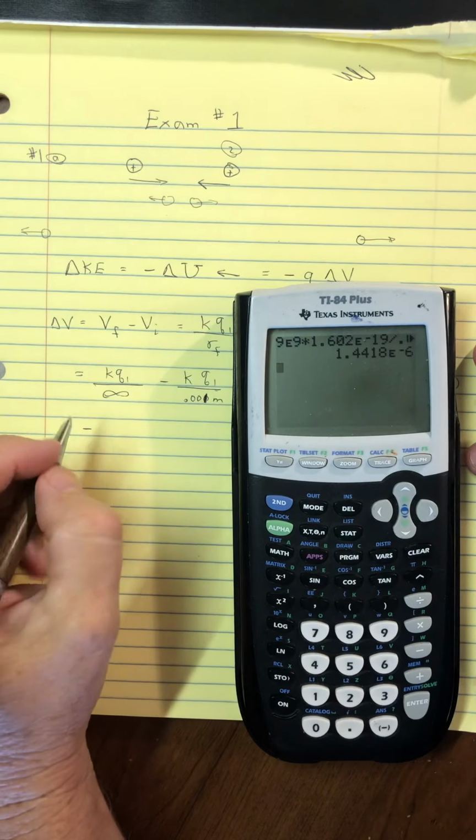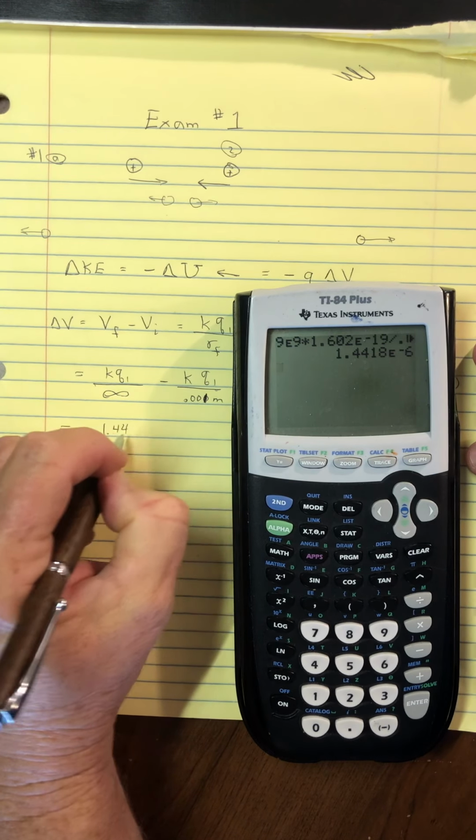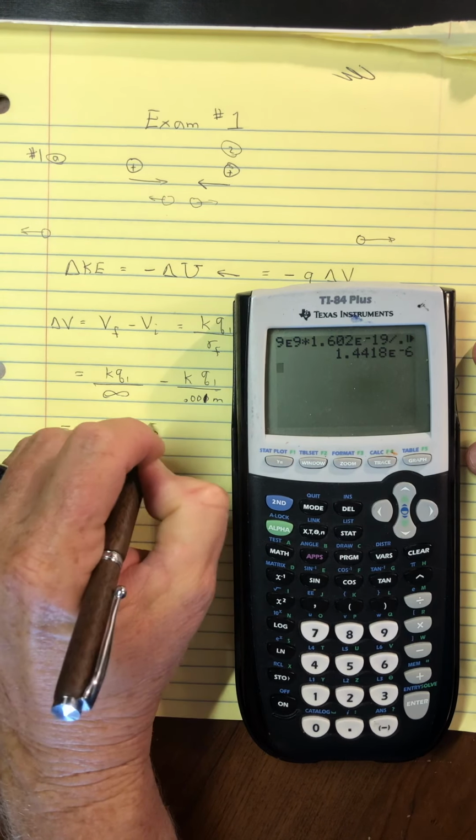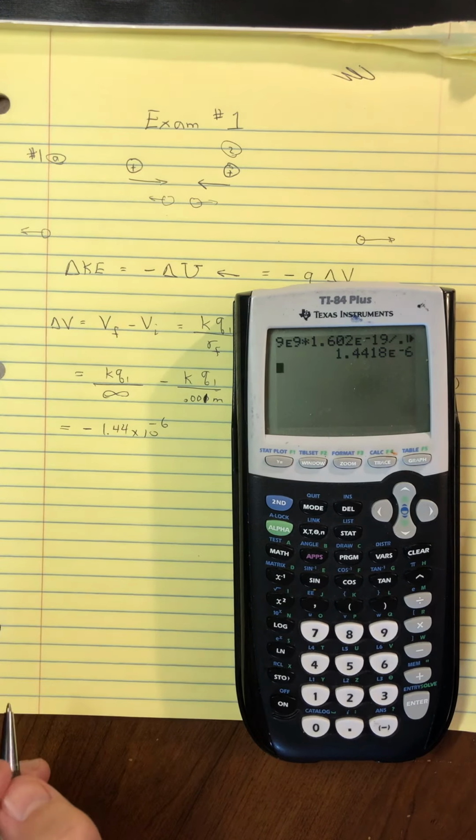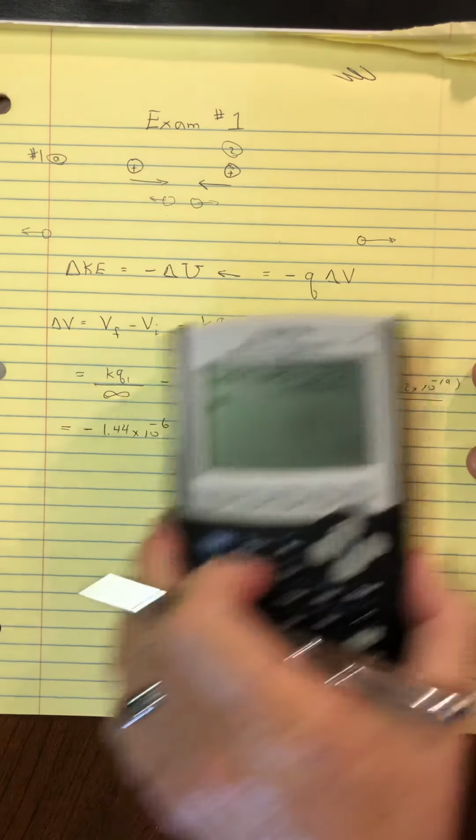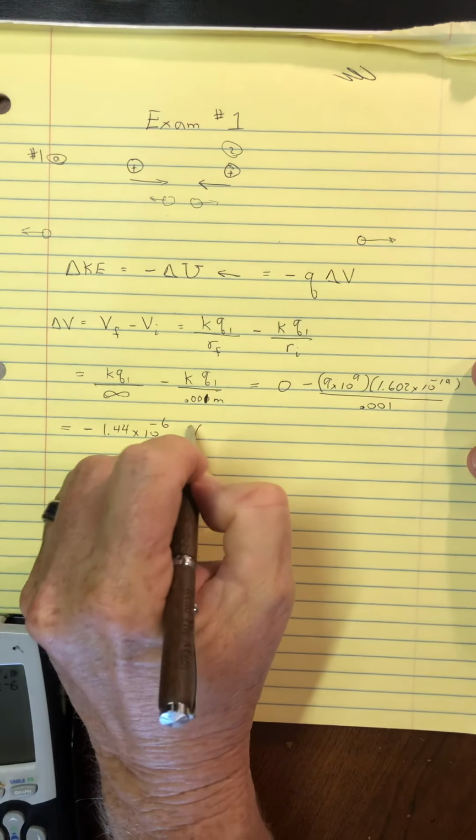1.44 times 10 to the negative 6. So that would be the change in potential, of course measured in volts.